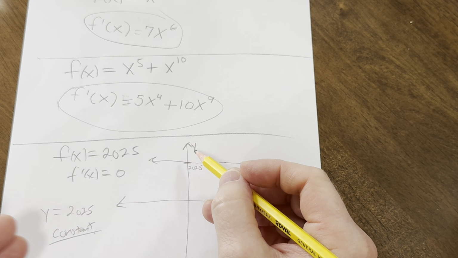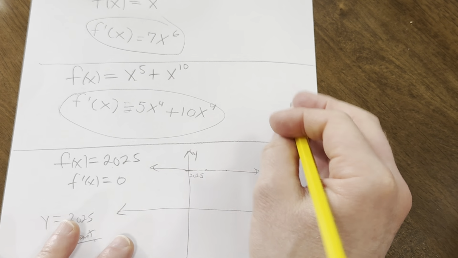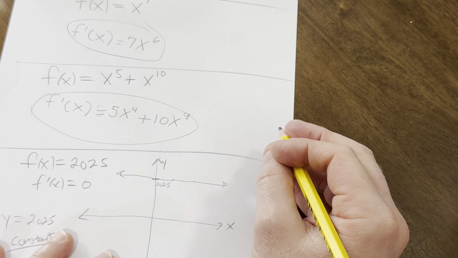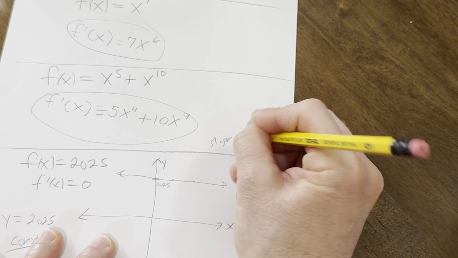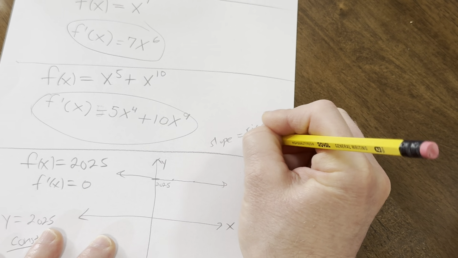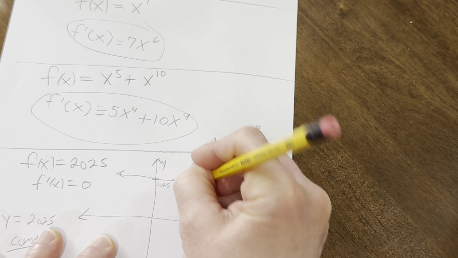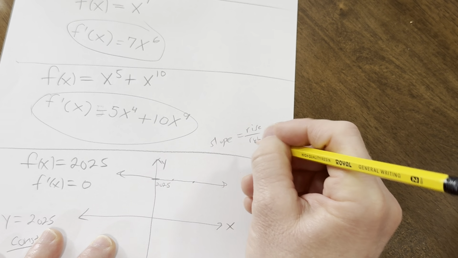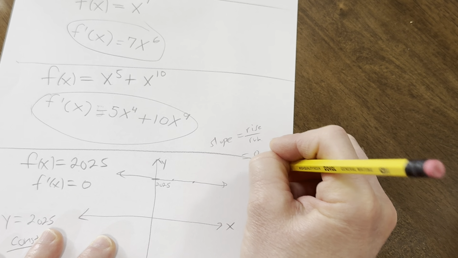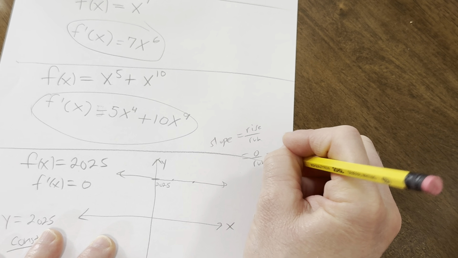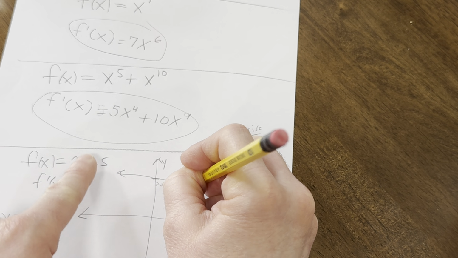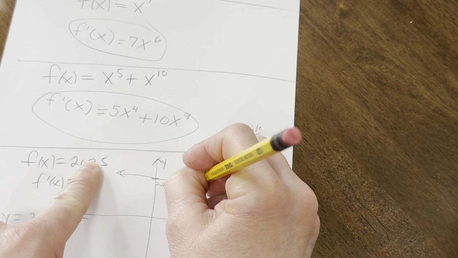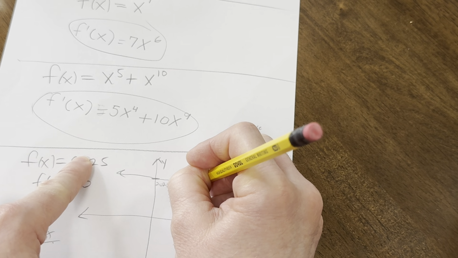The derivative is the rate of change. If you remember from basic algebra, which maybe you don't, slope is rise over run. And so if you pick a point here, there's no rise. So it's going to be 0 over run. 0 over a number that's not 0 is 0. So the derivative is the slope, so the derivative is 0. Because it's a constant, there's no change. So it's 0.